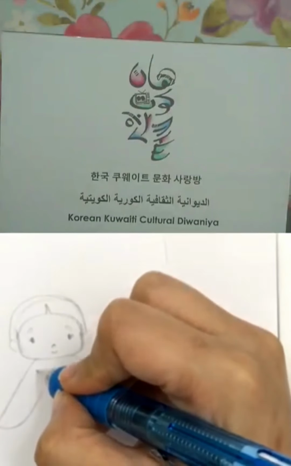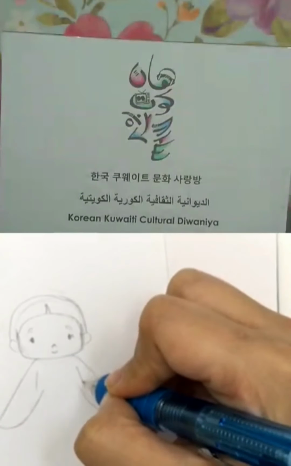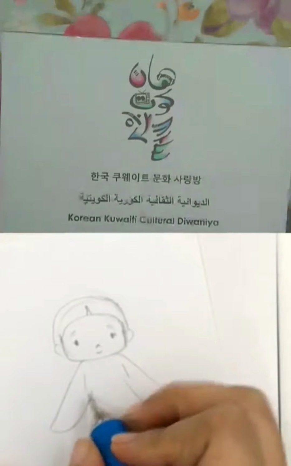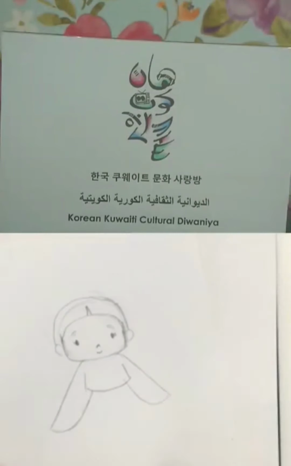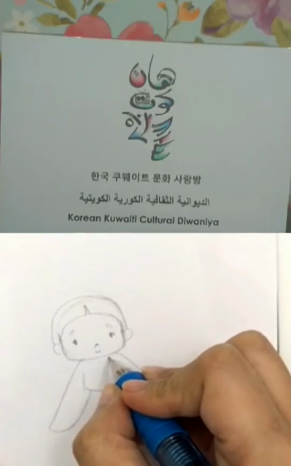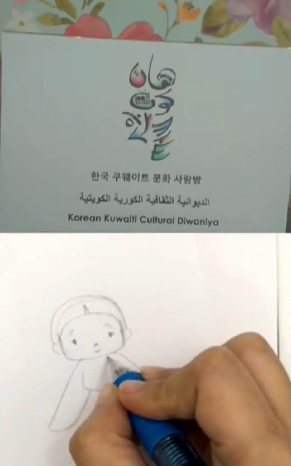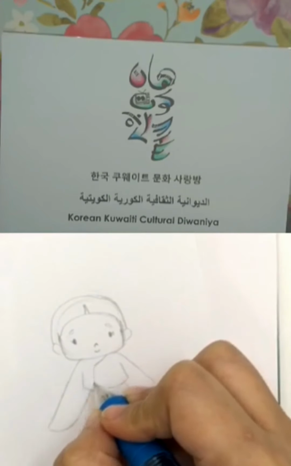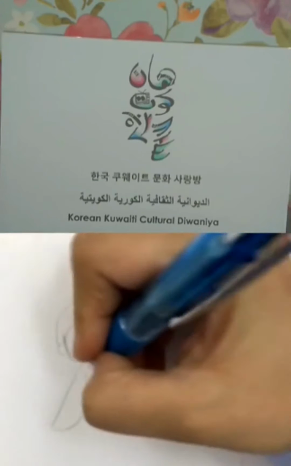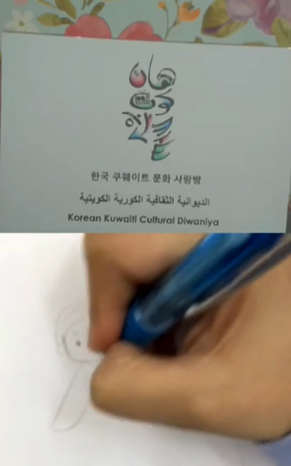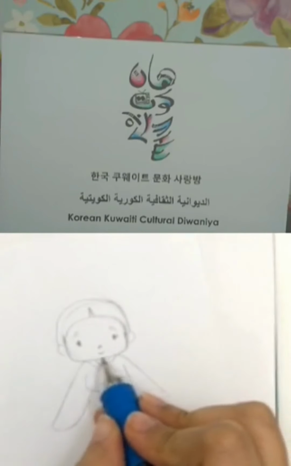And then we're going to make the chest area for the jacket and curve so. Okay, and then the jacket will be wrapped. So we're going to have this shape from here. And it's going to have this shape also for the collar.